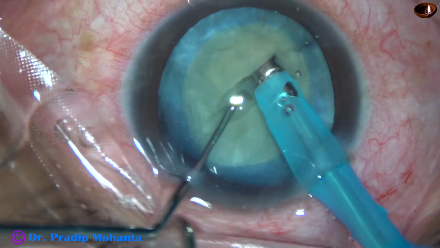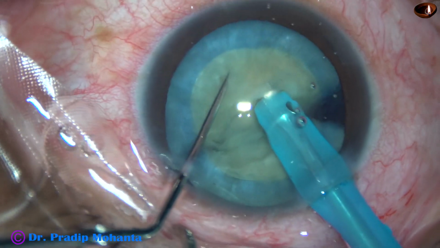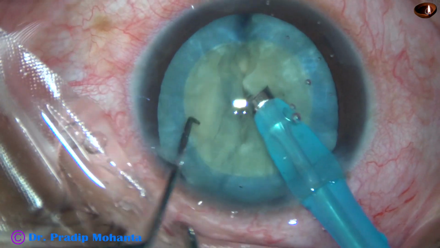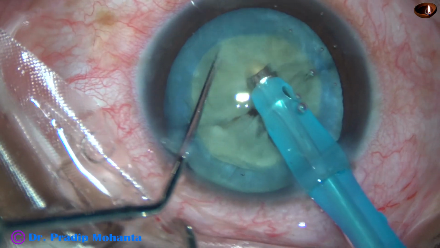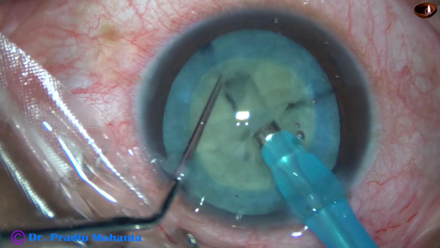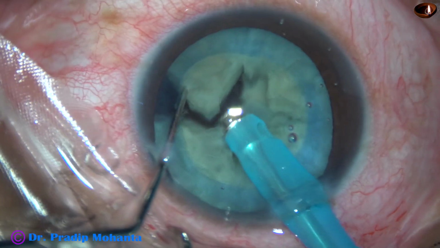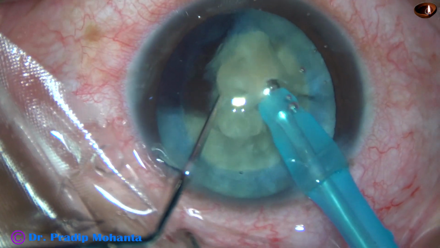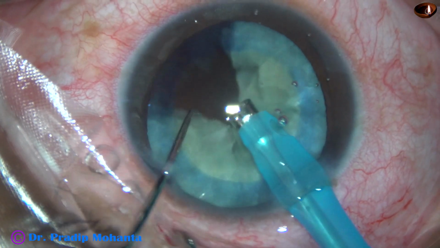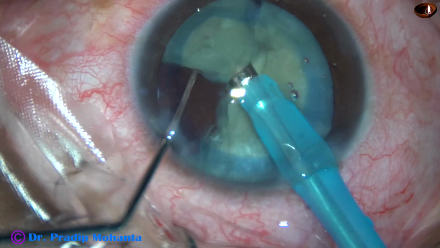The lens protein molecules come through the capsule into the anterior chamber, and ultimately they block the trabecular meshwork and can cause phacolytic glaucoma. In intumescent cataract, the swollen lens can cause pupillary block. There can be peripheral iris bombe, and thus there can be phacomorphic glaucoma.